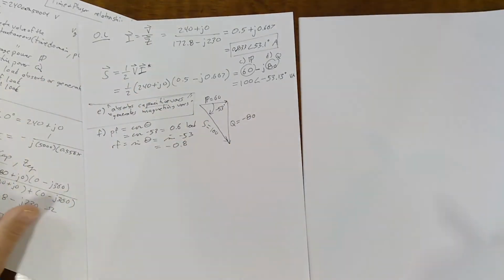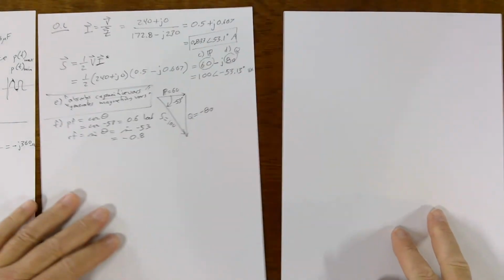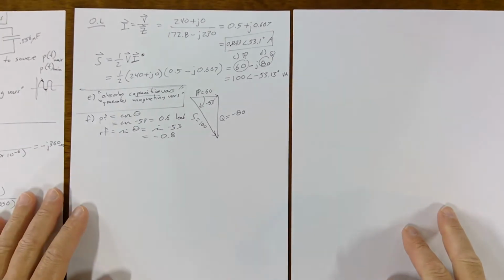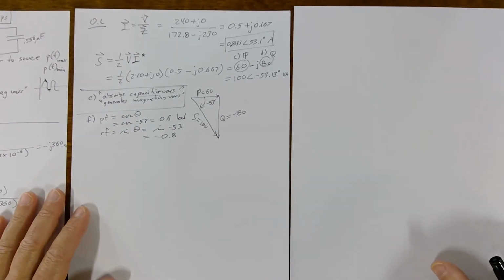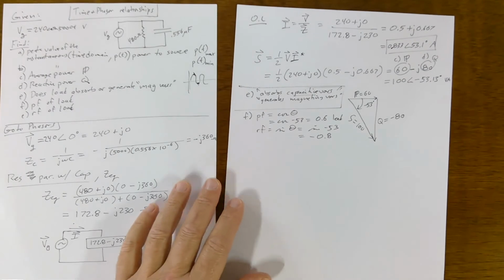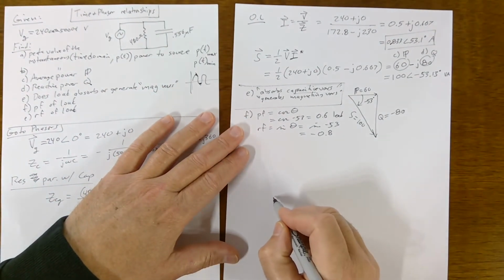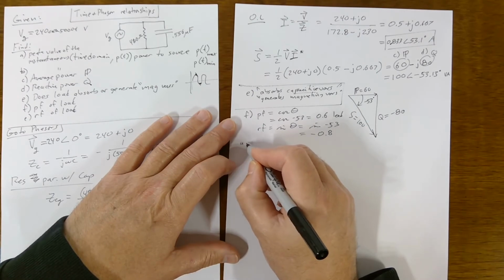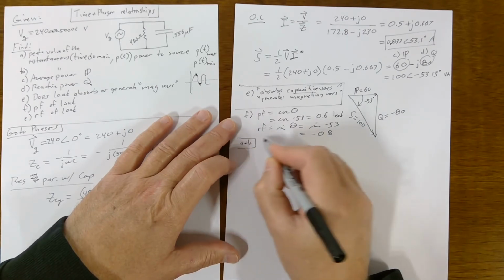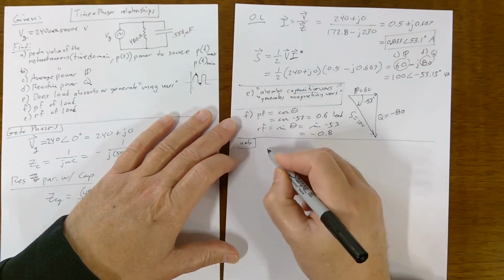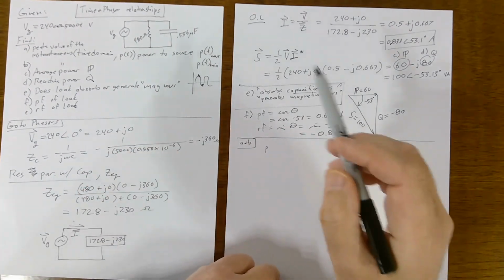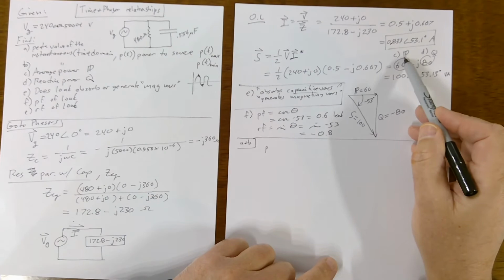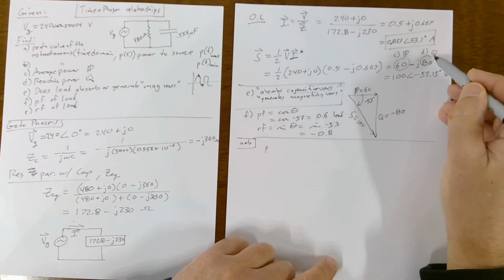So, you know what? I'm going to squeeze it on here, for parts A and B. So we've solved for S. So we've got big P, the real power, and then big Q, the reactive power.